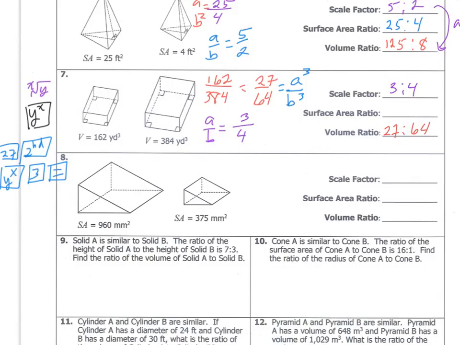We're on number 7 still. Jack, what'd you guys get? 16. 9 to 16. So 3 squared is 9, right? And 4 squared is 16. That's correct.